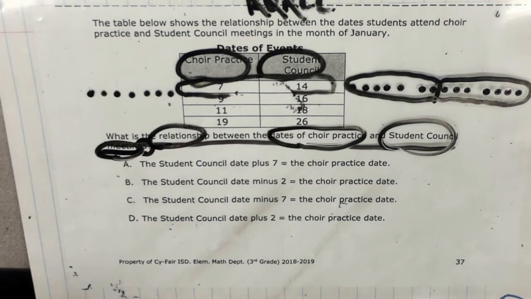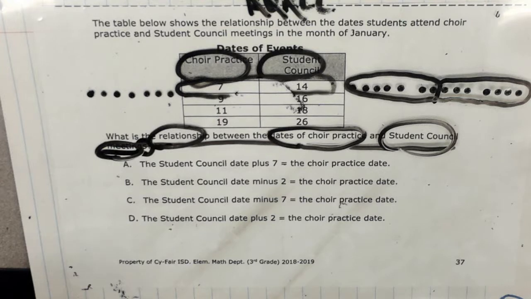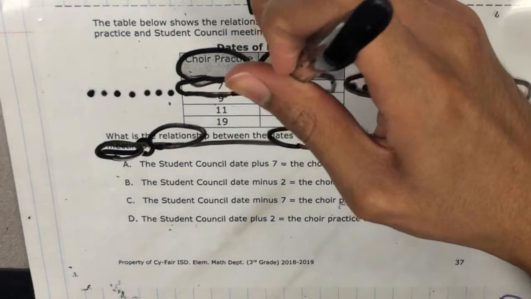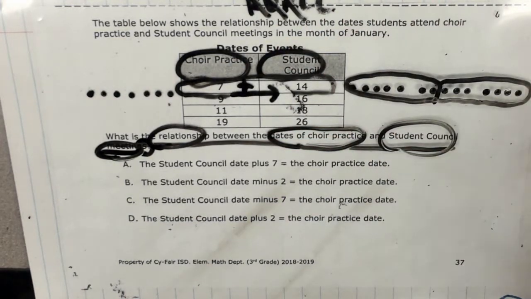So think about, what is another operation that can make 7 into a bigger number? Add, subtract, multiply, or divide. Well, multiplication didn't work. And since multiplication didn't work, we can't divide. The operation that makes numbers bigger is addition. So let's draw an arrow over, and let's see what we can add to 7 to get to 14. You can use your fingers, you can use your brain, or you can use these dots.